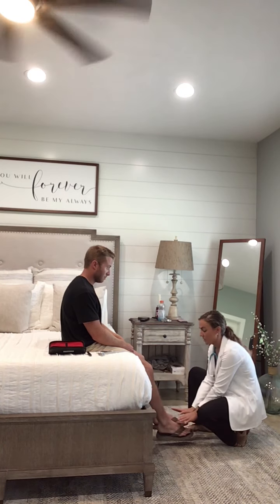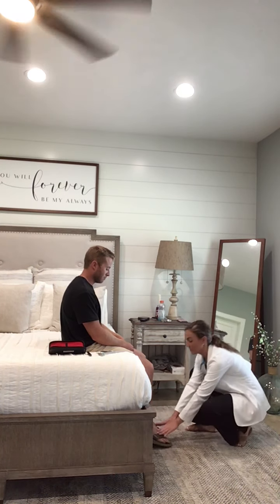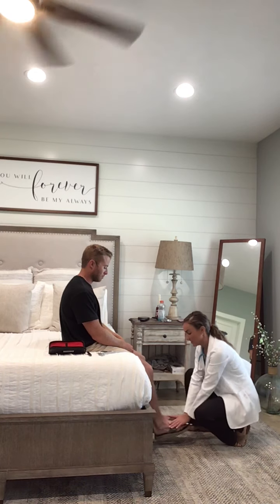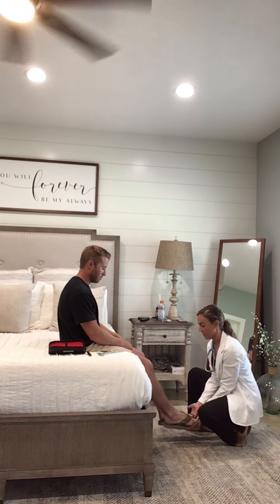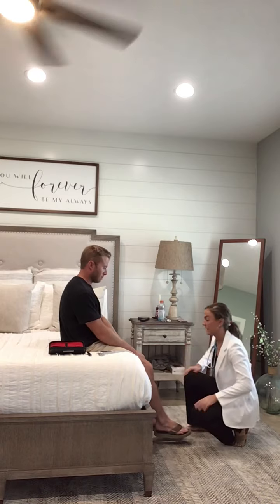Okay. Pull your feet towards you. Don't let me keep them, pull up against my hands. Okay, good. And then push down against me, good. Okay, so strength of the ankles is 5 out of 5.